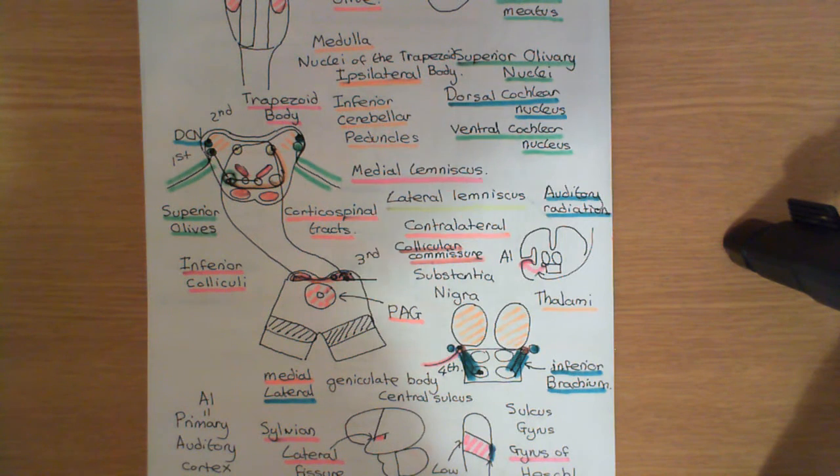Okay, so that completes the central auditory pathways. We will have a break there. This is a complicated pathway. Take time to take it in. And in the next video we'll just say a few words about hearing loss.